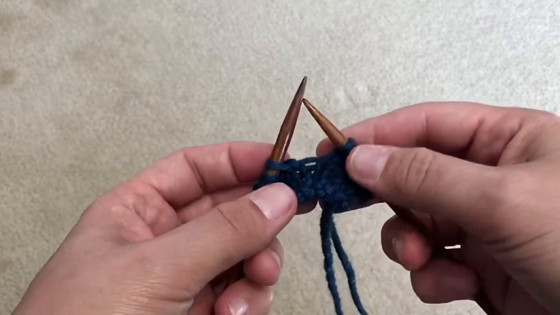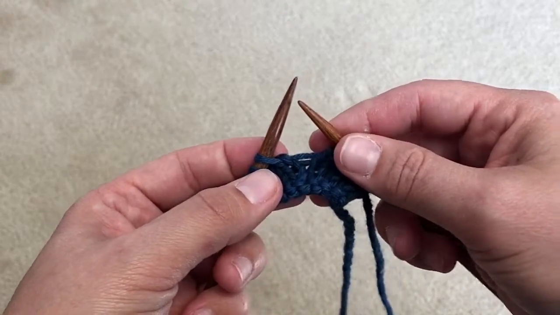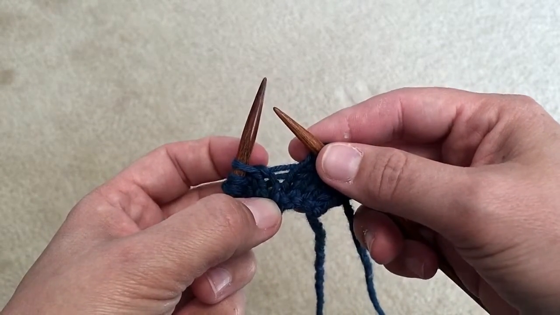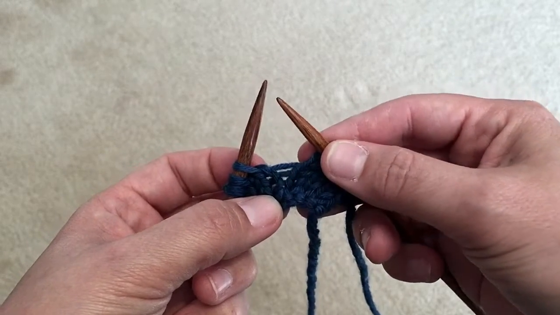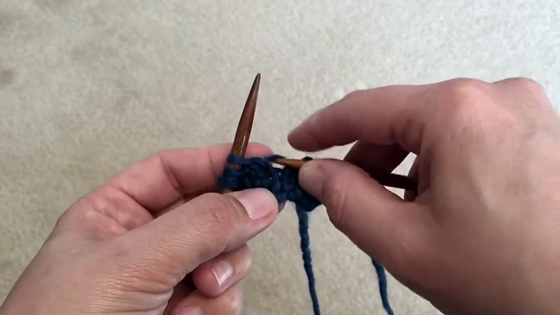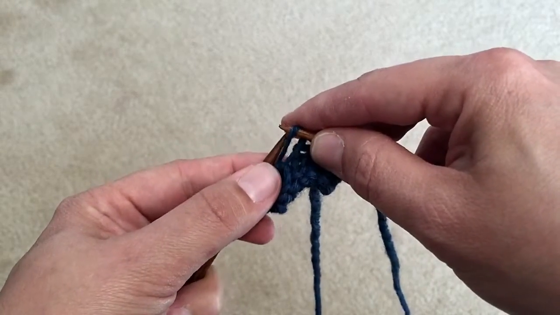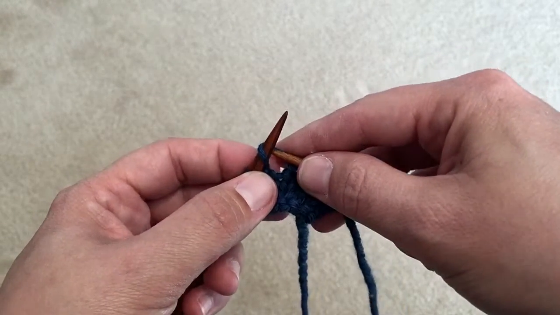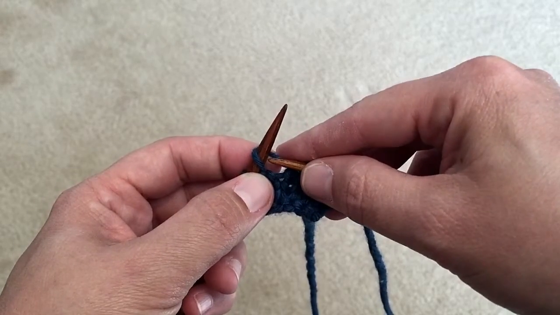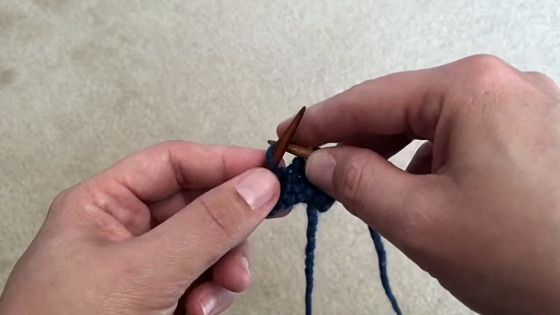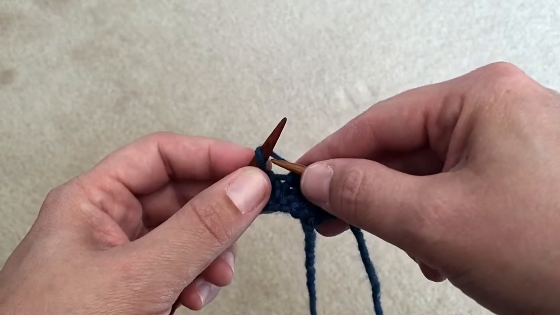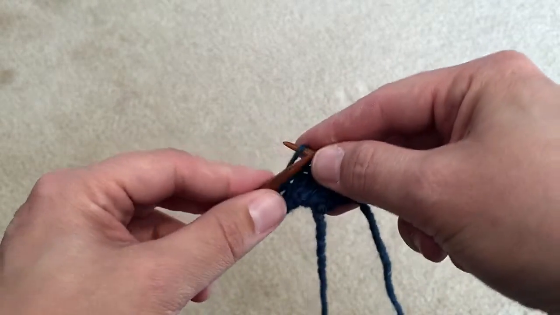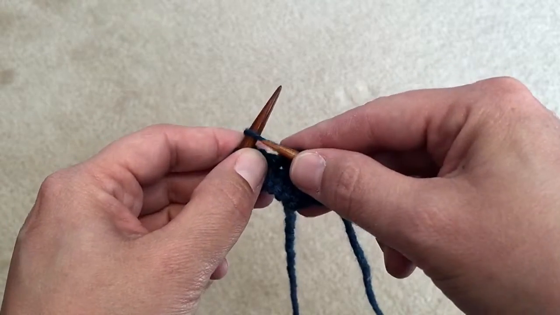If you're trying to remember which direction to insert your needle when you're trying to do the make one left or make one right, here's my little trick that I use to remember it. Make one right, you take the strand and enter through the back or the rear of the stitch. Right starts with R and rear starts with R. So that's how I remember it. So make one right, enter through the rear of the stitch. Make one left, enter through the front of the stitch.